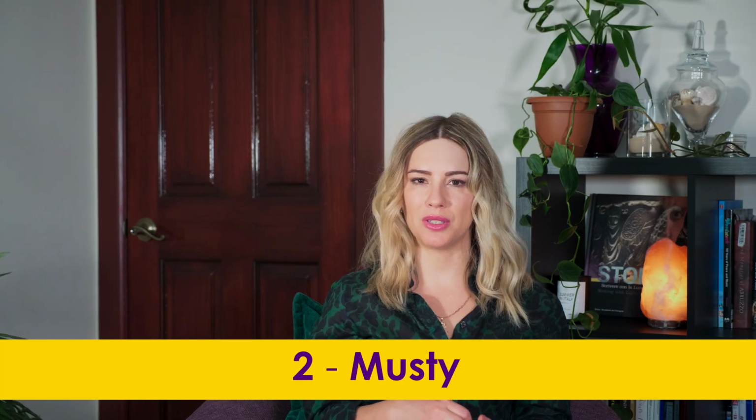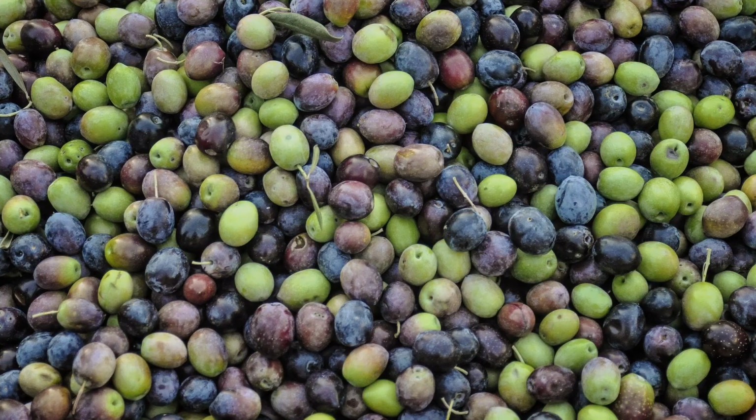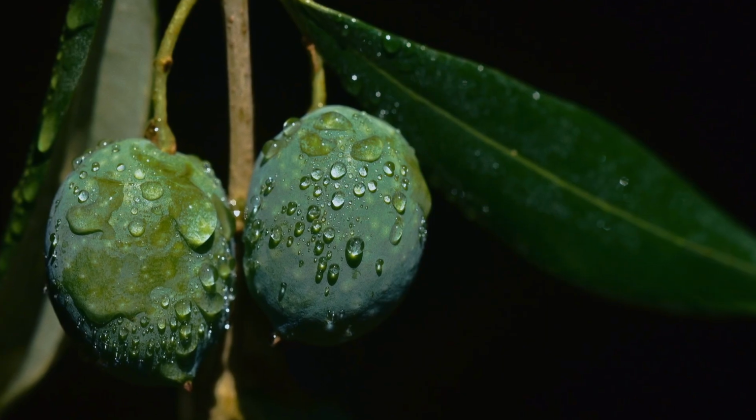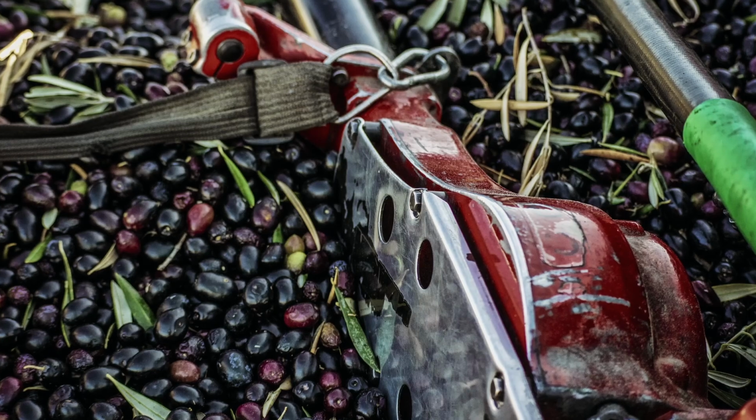The second most common defect in olive oil is musty. It's a defect related to fermentation. Mustiness might have developed if, let's say, the olives were muddy, were wet, and they sat somewhere for a while, if they were pressed when they were not completely and well washed. So musty is a defect related to fermentation that is actually very much preventable in the production phase.